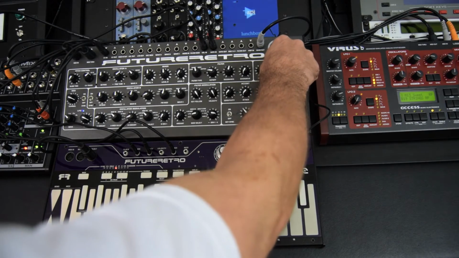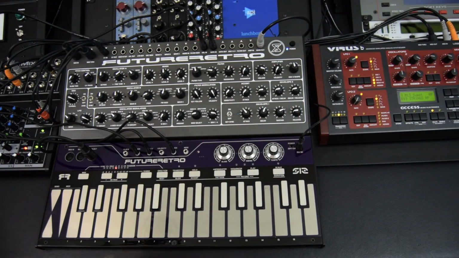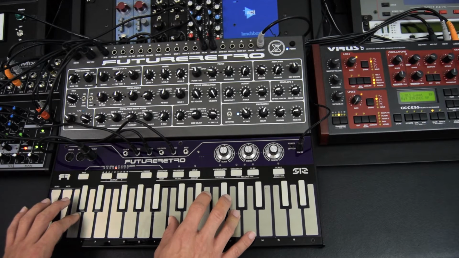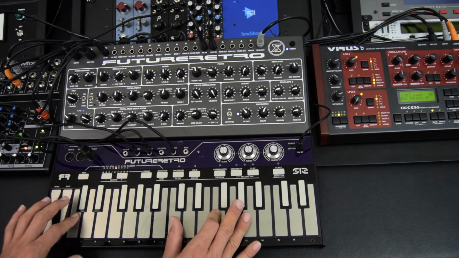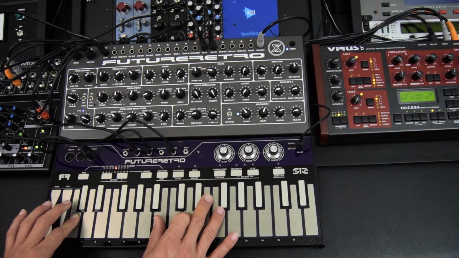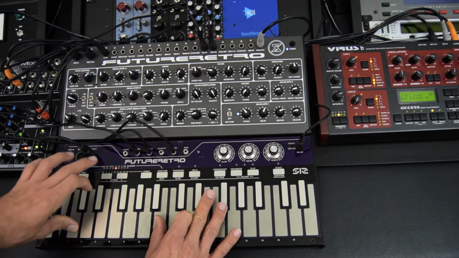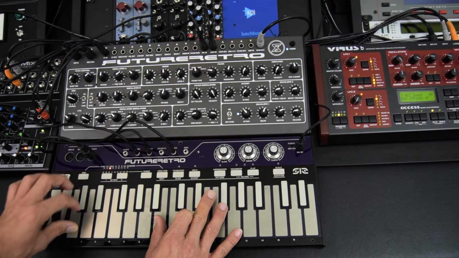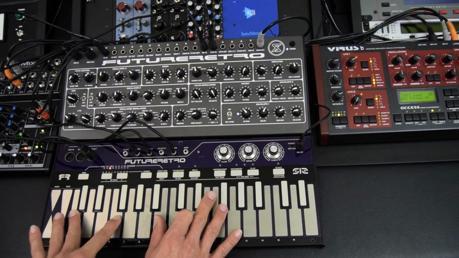Let's turn down the velocity control so we're just modulating the filter cutoff with our aftertouch. And notice that while we're playing notes, we can change the octave and hit notes in different octaves.